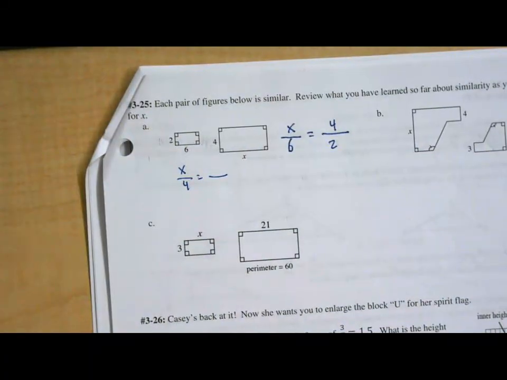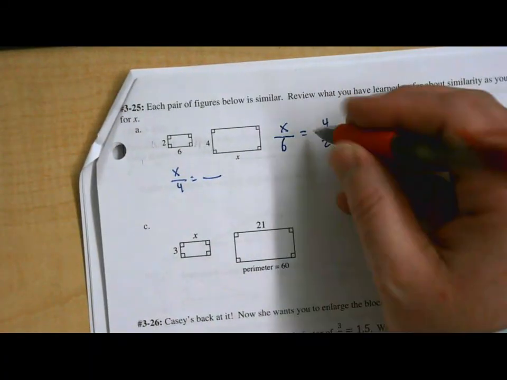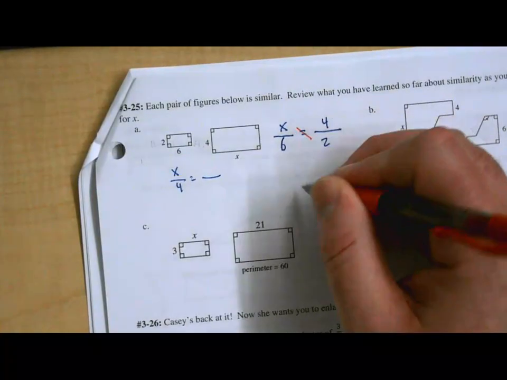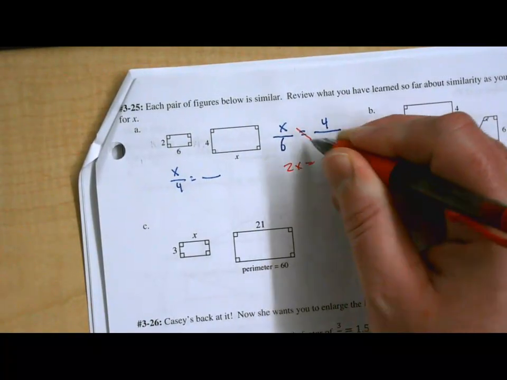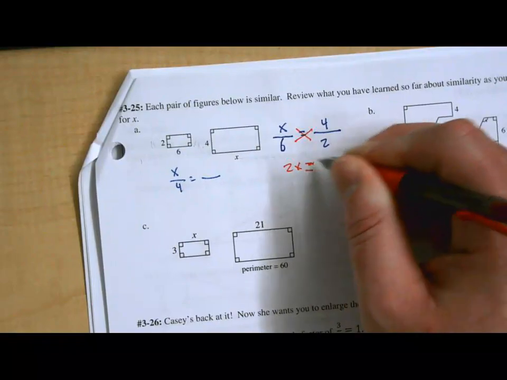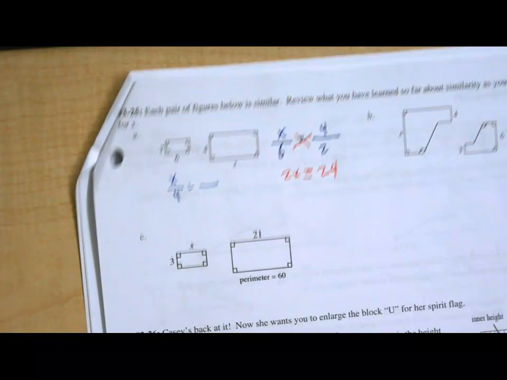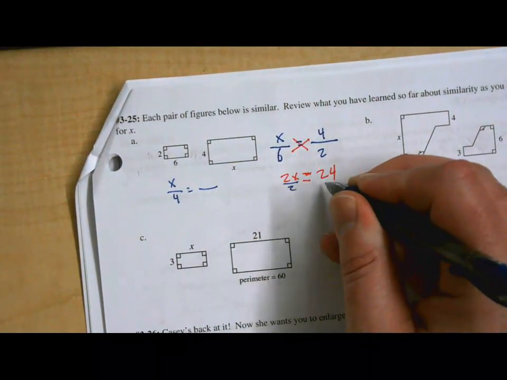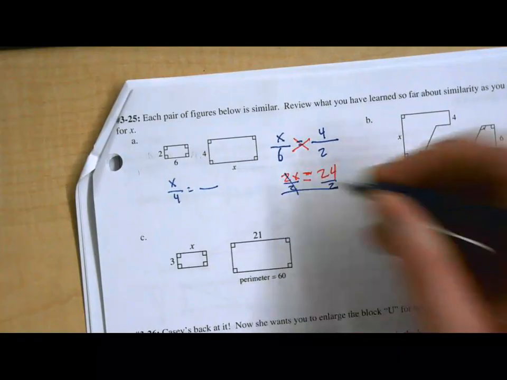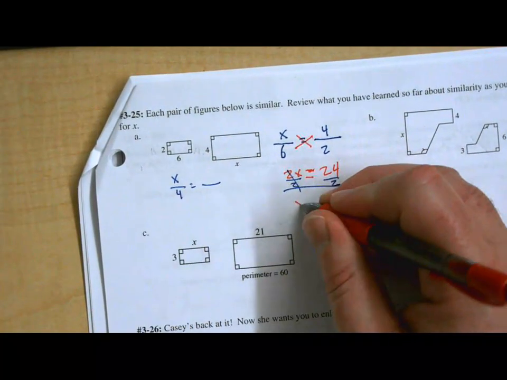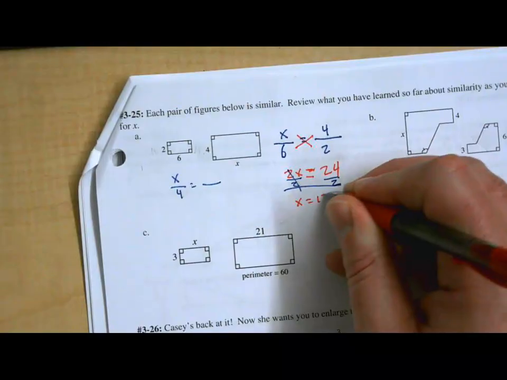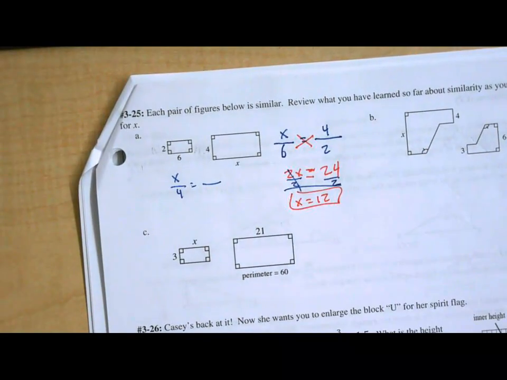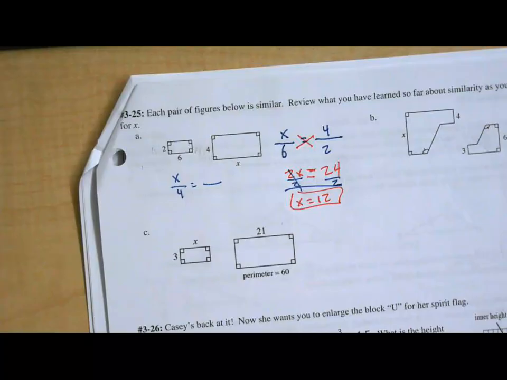All right, let's go ahead and cross multiply and solve this thing, and we will be done with our first problem. 2 times x is 2x. 6 times 4 is 24. Do one quick step of algebra to solve. Man, I wonder what x is going to end up being. It's, guys, it's 12. We got 12.